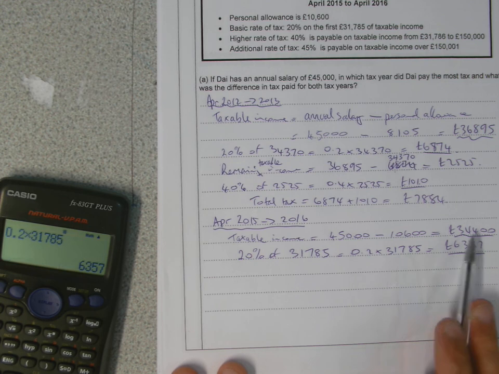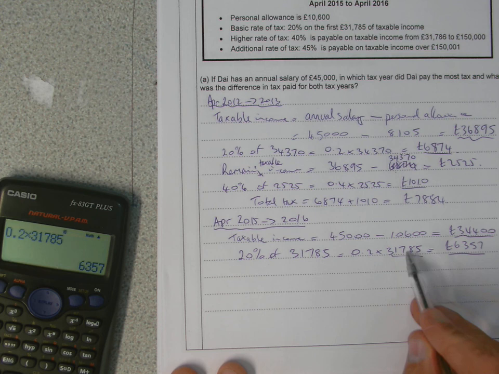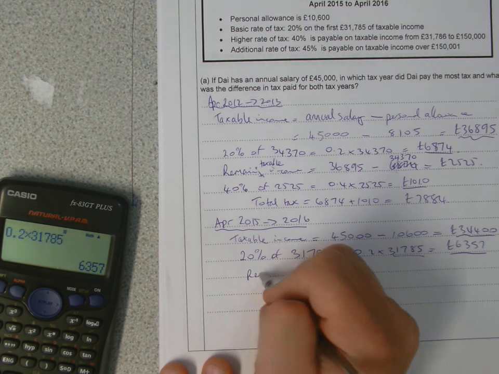Now, of course, he has got more taxable income, hasn't he? So it's not just that. We can work out how much more he's got. Let's just take these two away. So there's his taxable income. He's been taxed on that so far, so let's see what remaining taxable income he has.